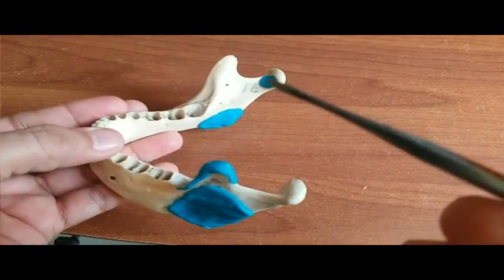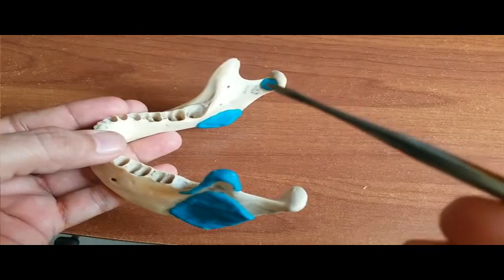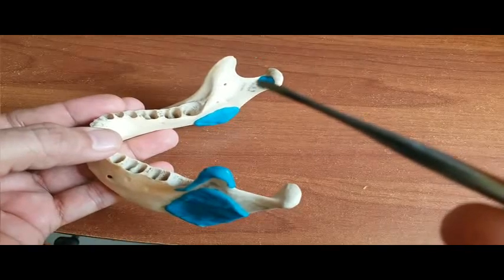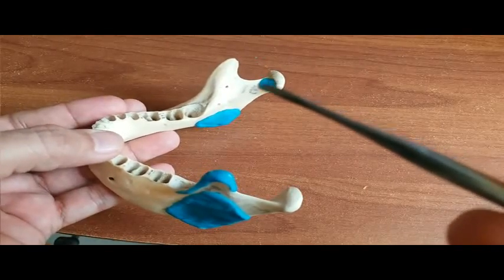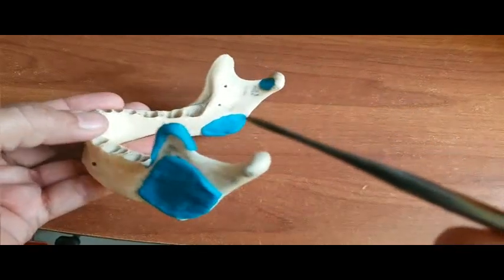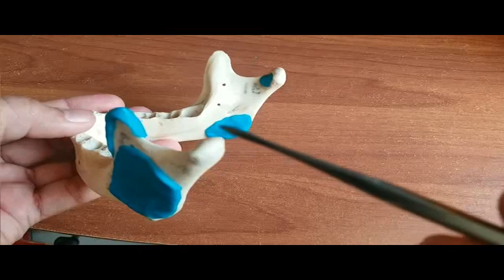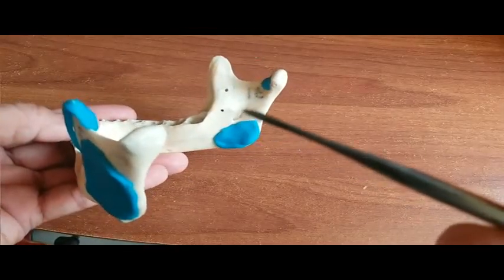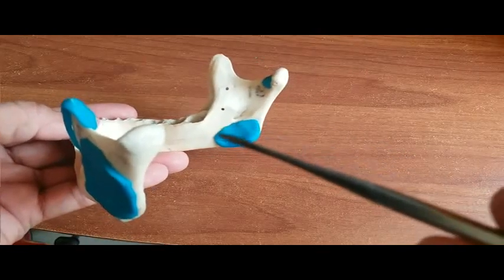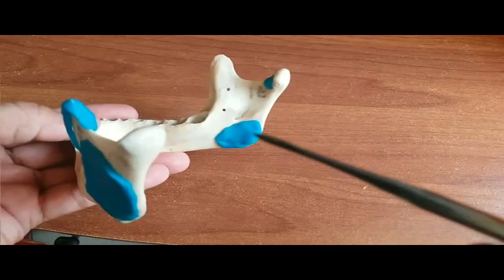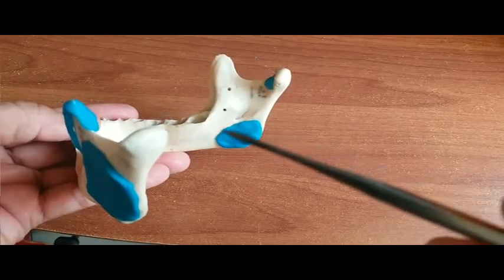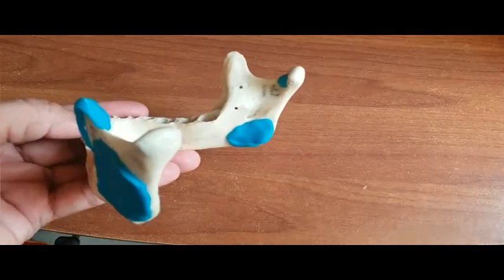Lateral pterygoid, this is inserted on the pterygoid fovea. Besides that, this muscle is also attached to the articular disc and capsule of the temporomandibular joint. Medial pterygoid muscle is inserted below and behind the mandibular foramen on the medial surface of the angle of mandible. This area is roughened here for the insertion of medial pterygoid muscle.